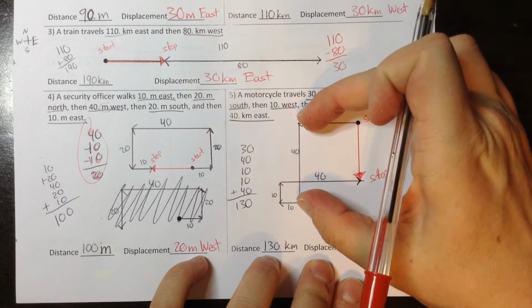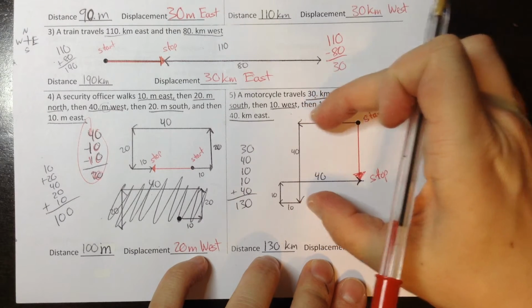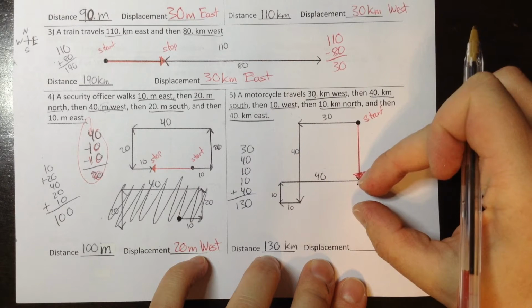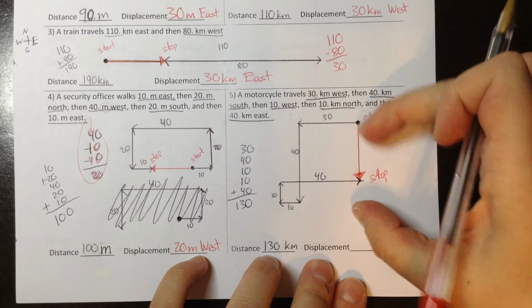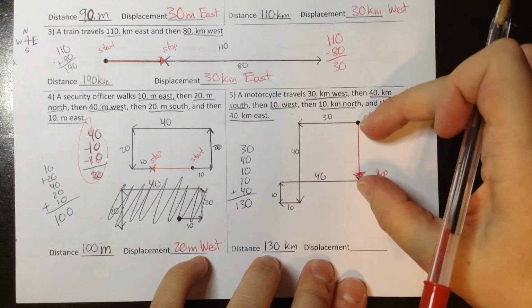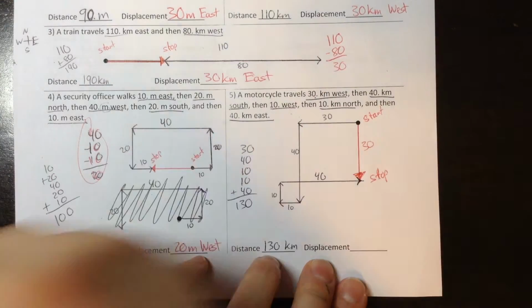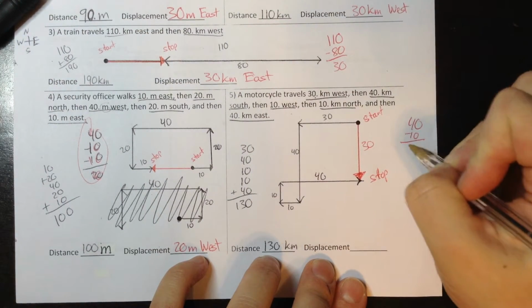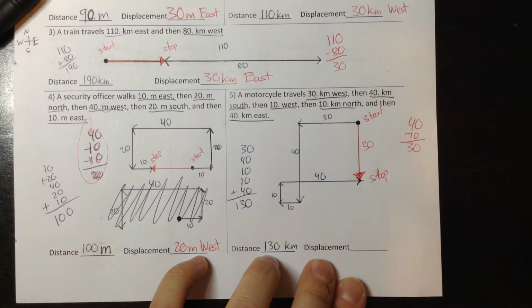This piece right here is 40. It's parallel to that one. This piece is 10. It's also parallel. So if this is 40 and this is 10, this piece is going to be 30. So it would be 40 minus the 10 gives us 30. There's your math.